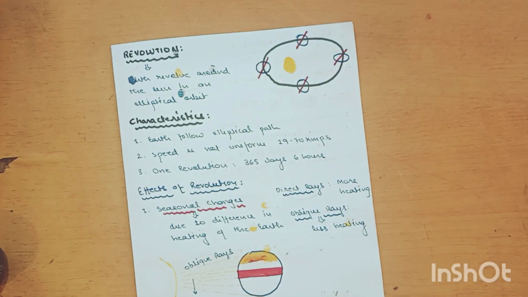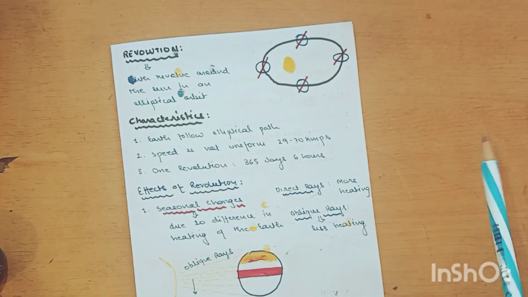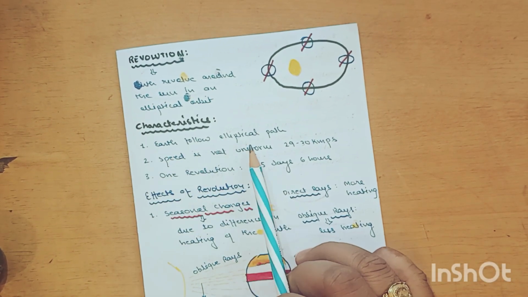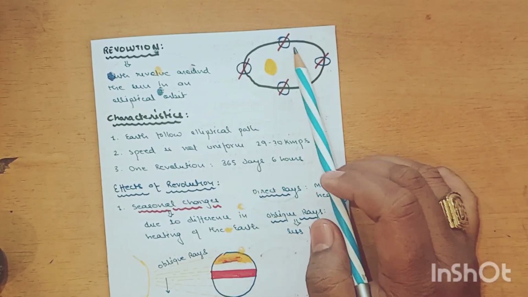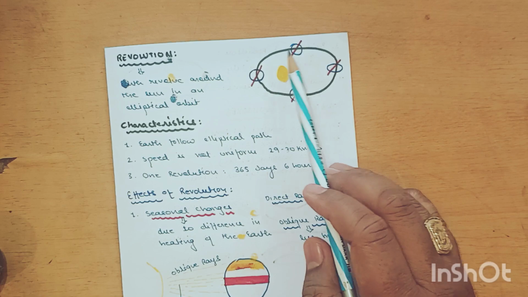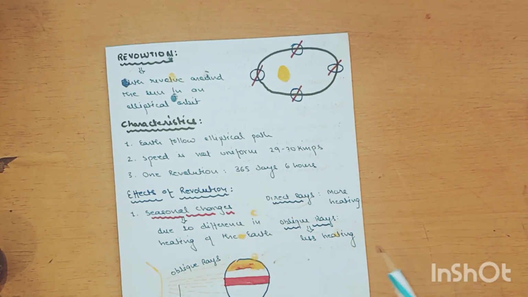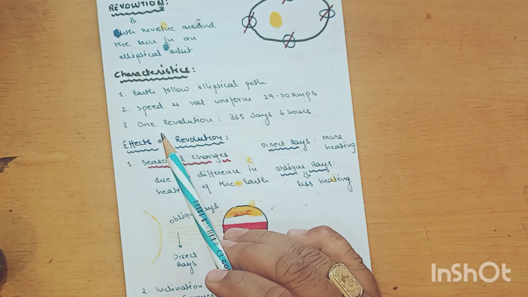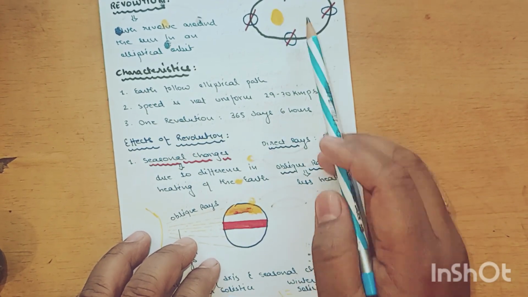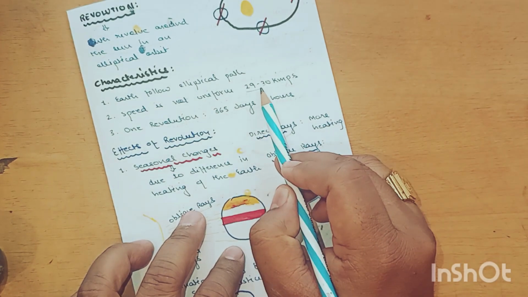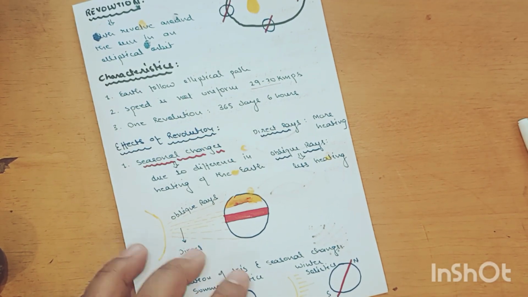Okay, now understand a few more things. What are the characteristics of this revolution? The very first thing is that the earth follows an elliptical path, which we have already understood. It is not a circular path. It is an elliptical path which the earth follows around the sun. The second thing is at what speed the earth is revolving. The earth is revolving around the sun at a speed of 29 to 30 kilometers per second.